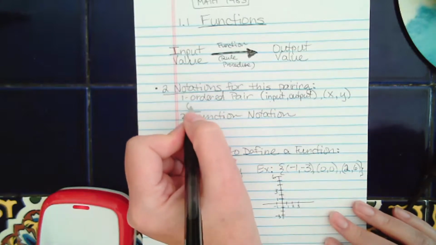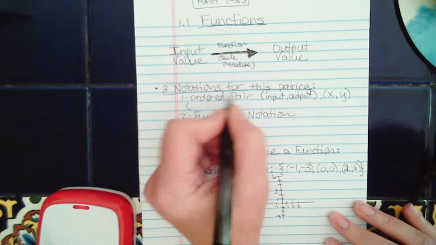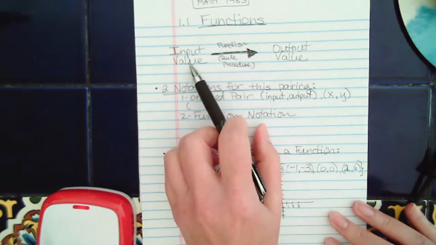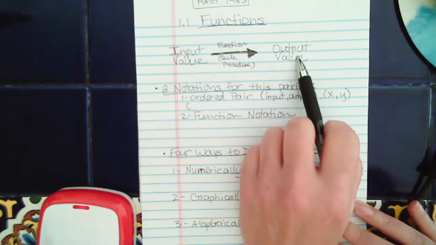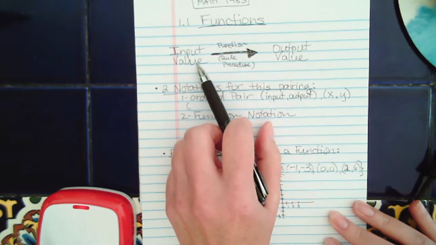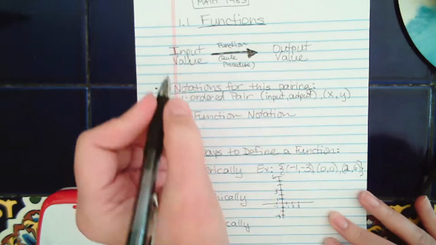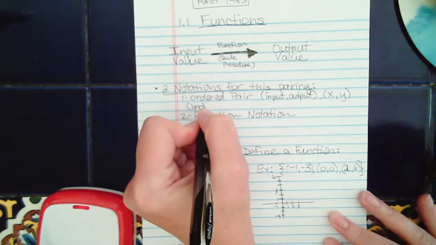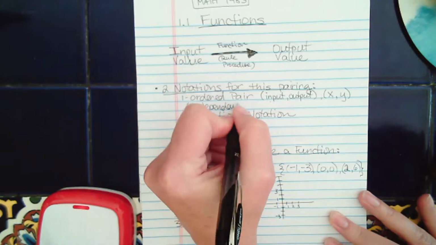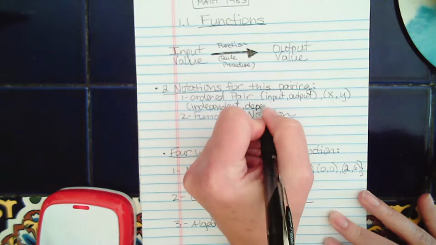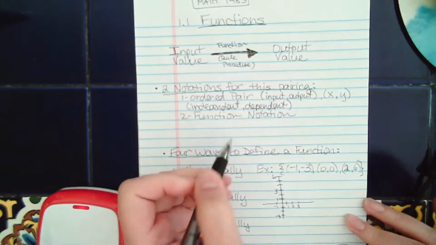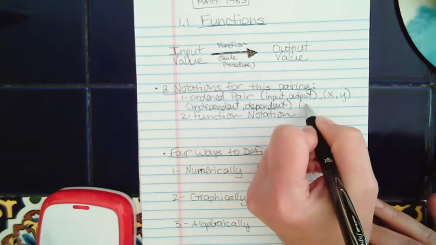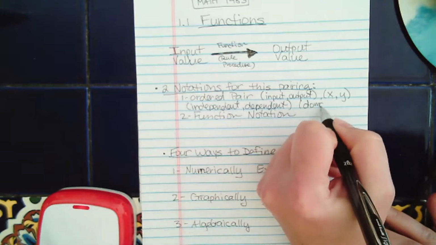Another thing that we might refer to these things as, since you start with your input value and then your output kind of depends on what you started with, we call the output value the dependent value, and it depends on the input value, which in many cases can just be anything. So we call the input value the independent variable, and then the output would be the dependent variable, because the output depends on what you picked over here. And then in general, we call those entire sets of inputs and outputs the domain and range values.